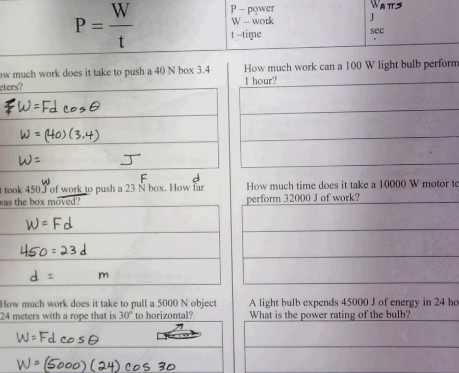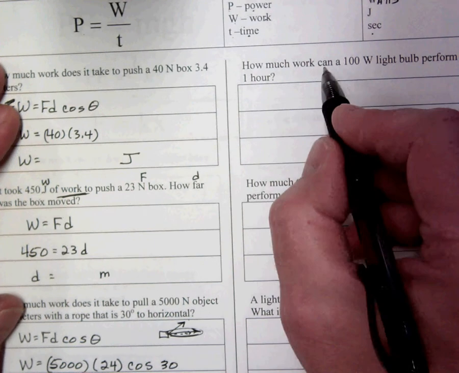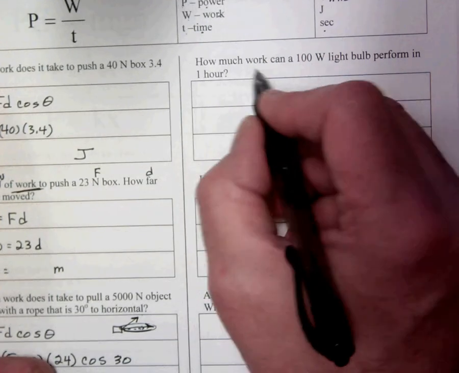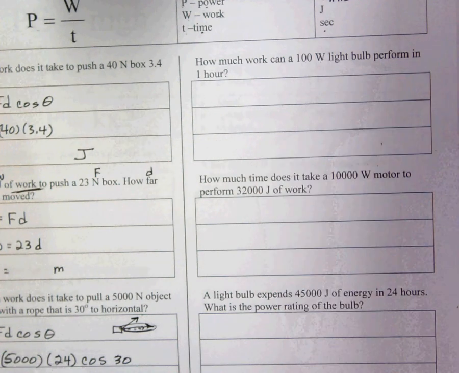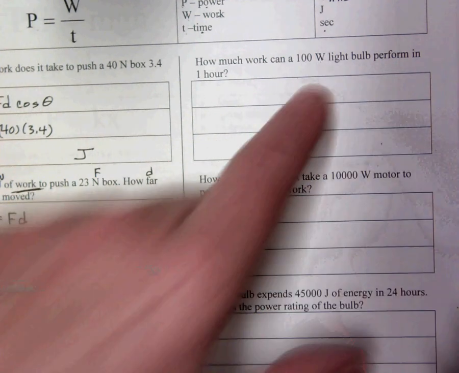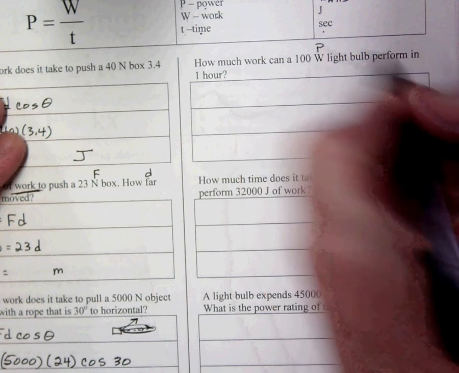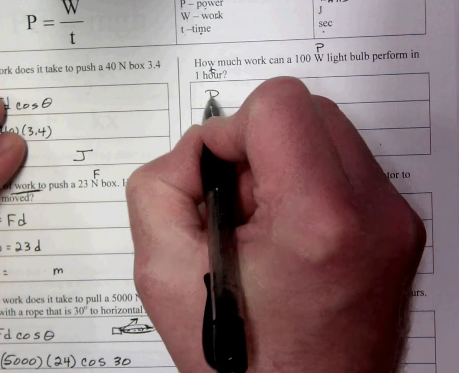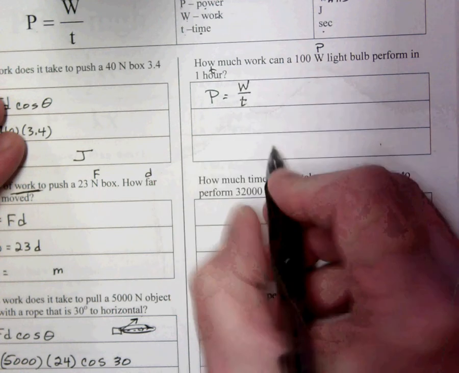Let's look at this. Now you can see I've got how much work can a 100 watt, and you think, oh, work. Nope, it's watt. That W means watts. So there's your power, and there's time. So power equals work over time.